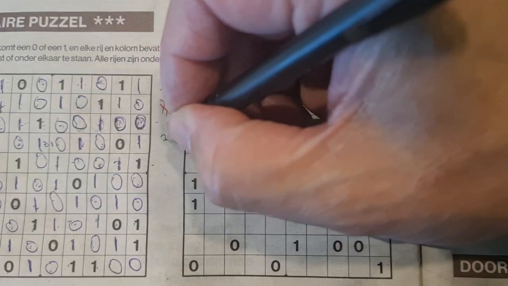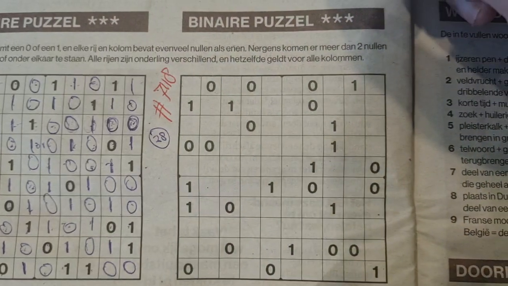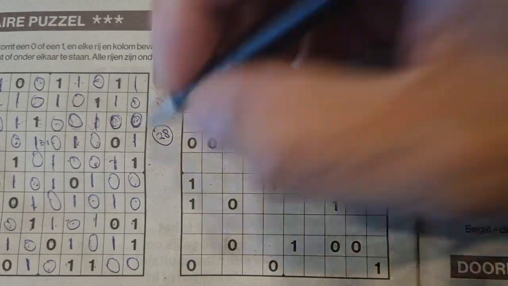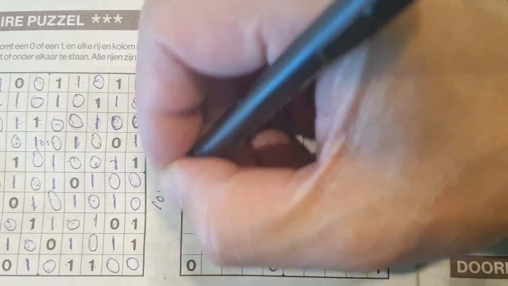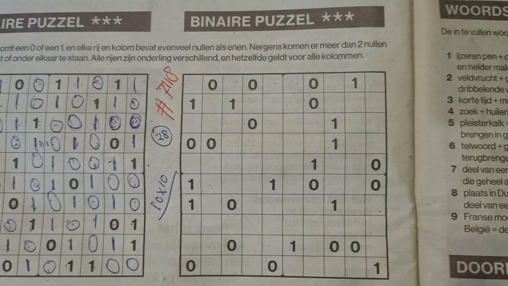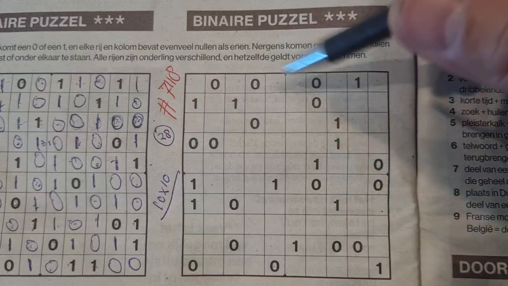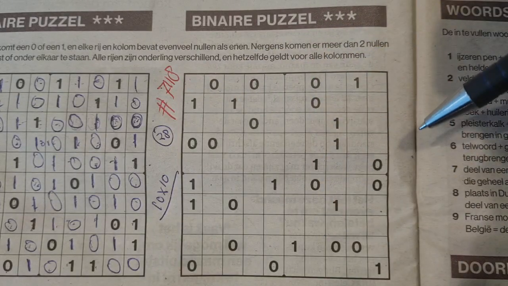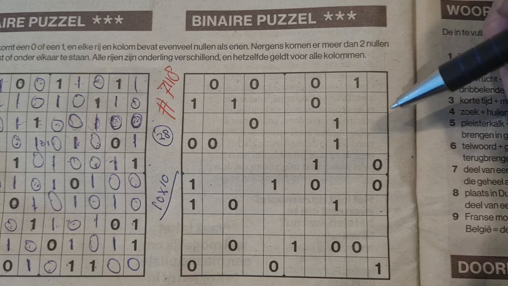This one is 28 printed digits, and it's a 10 by 10 binary puzzle. That means in a row or in a column there are always 5 ones and 5 O's. Alright, so let's get started.